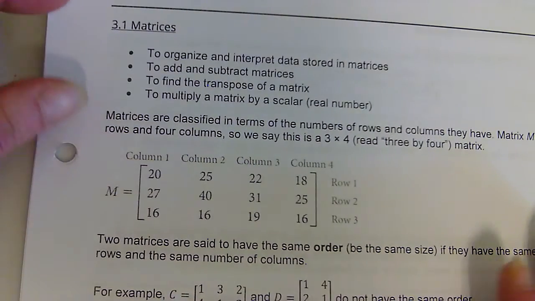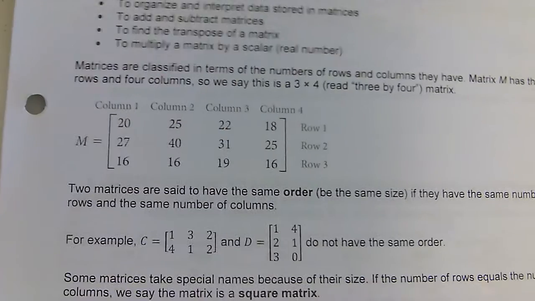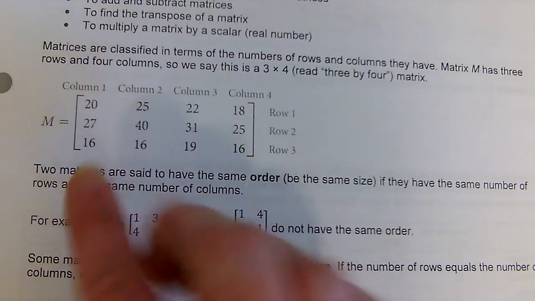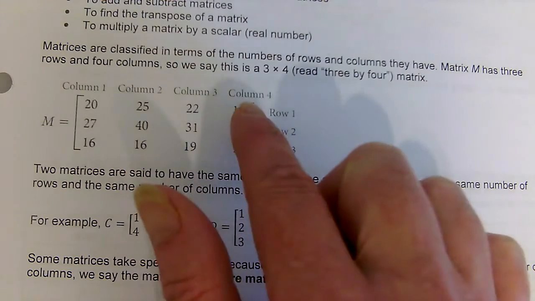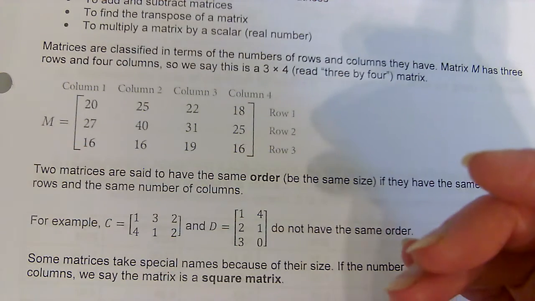Matrices are used to organize and interpret data. And we're going to learn just some basics, how to add and subtract them, how to read them, how to transpose them in this section. So matrices are classified in terms of the number of rows and columns. So this matrix has 3 rows and 4 columns. So it's called a 3 by 4 matrix.